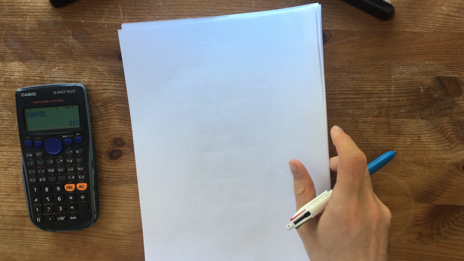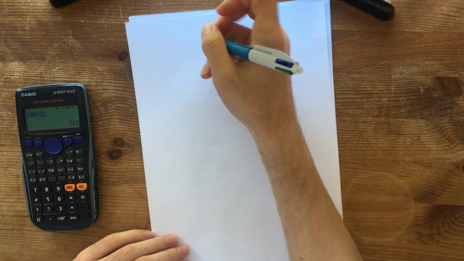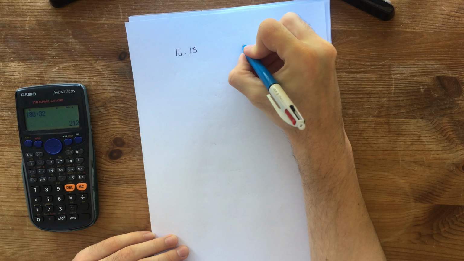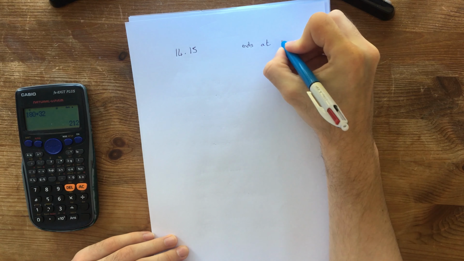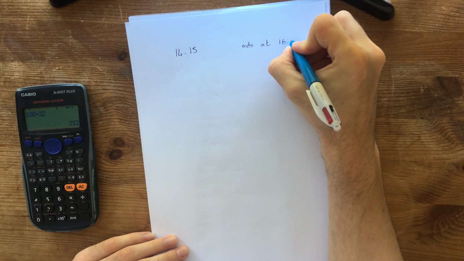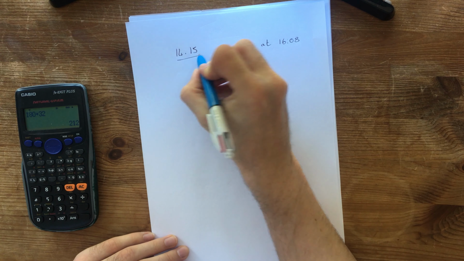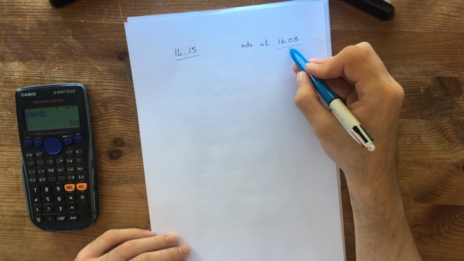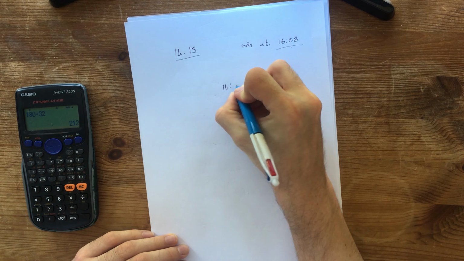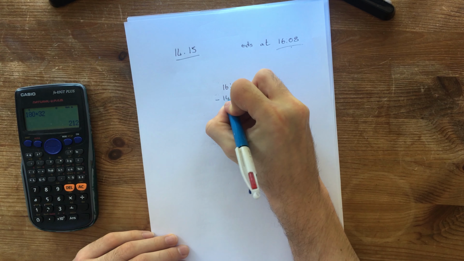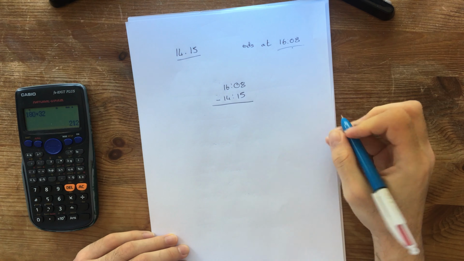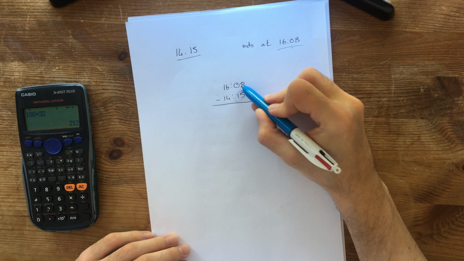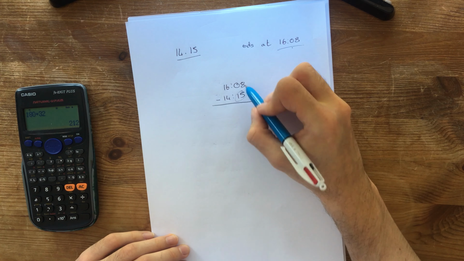So say we had the example in the book, which is always nice, the movie that starts at 14:15 and ends at, what time is it? 16:08. Okay? So we have a movie starting at this time and ending at this time, and I want to know how long that movie is. So usually what you do is just take away 16:08 minus 14:15. Okay? But you notice that there's too many minutes here to take away from 8 minutes. We've got bigger on the bottom than the top. So we need to change something around.